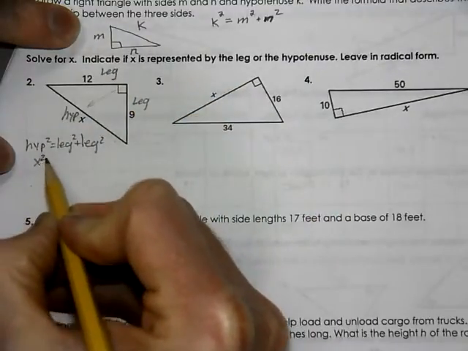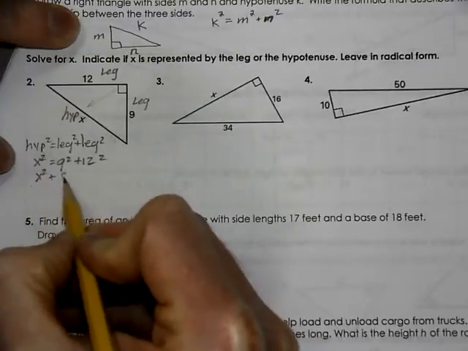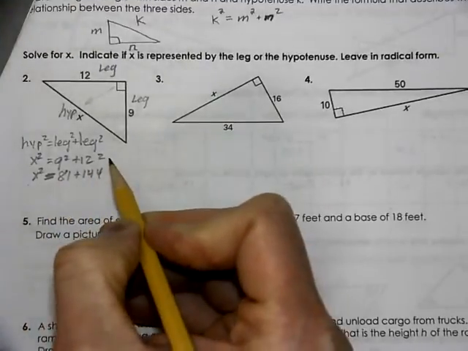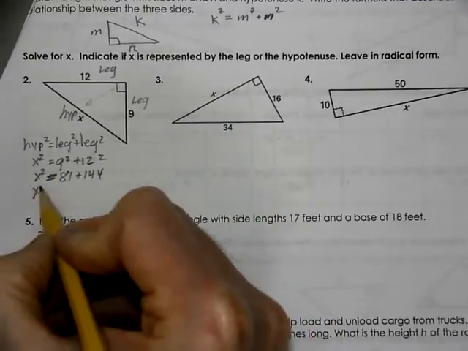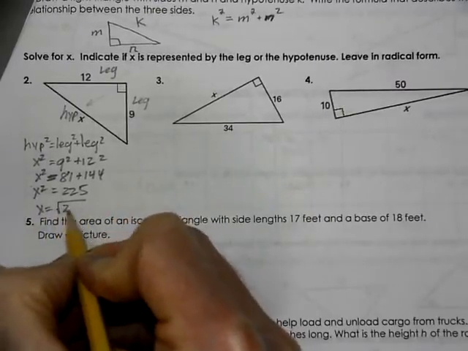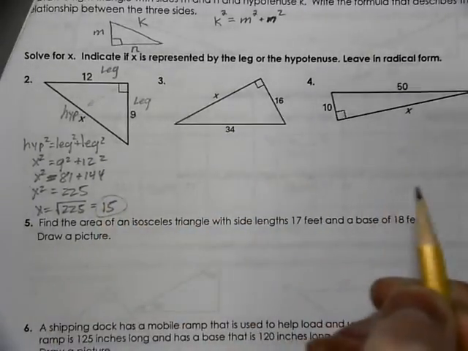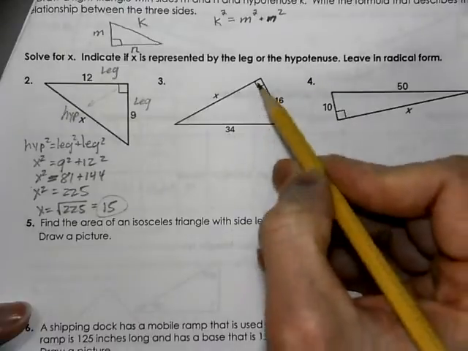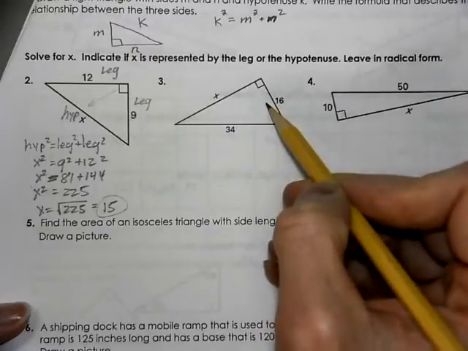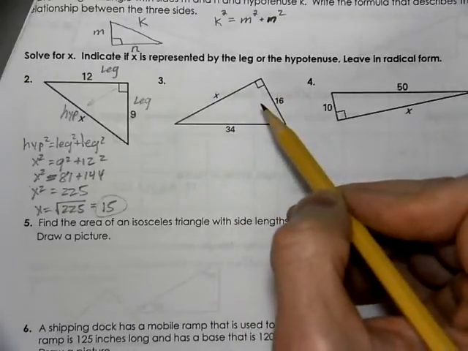So we're going to say that x squared equals 9 squared plus 12 squared. 81 plus 144 is 225. And when you take the square root of 225, we get 15. So that's what x would equal. In our situation here, the short leg times 2 is not what the hypotenuse is, so we know this is not a 30, 60, 90. Don't just assume it and do the rules for 30, 60, 90.